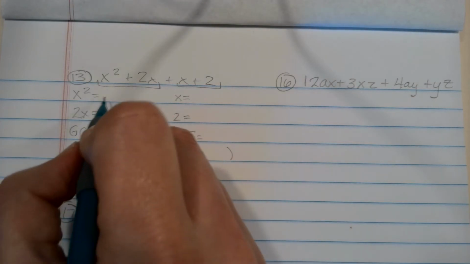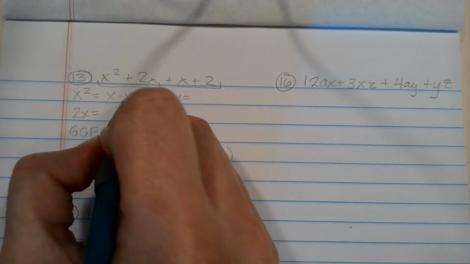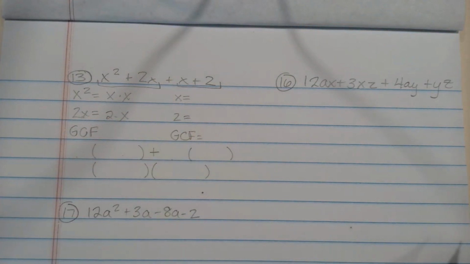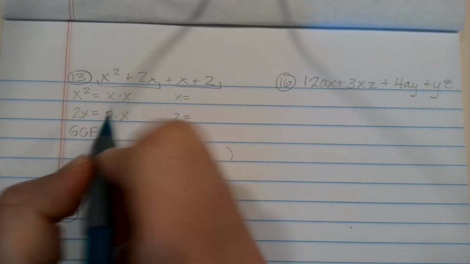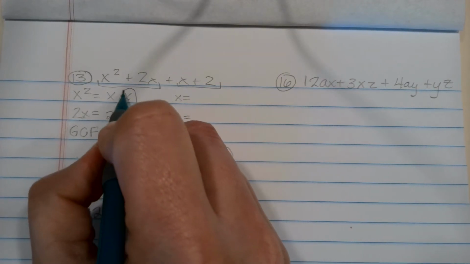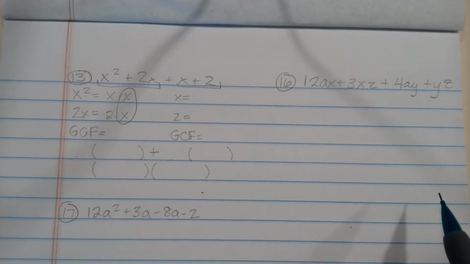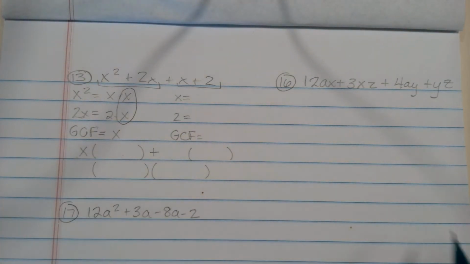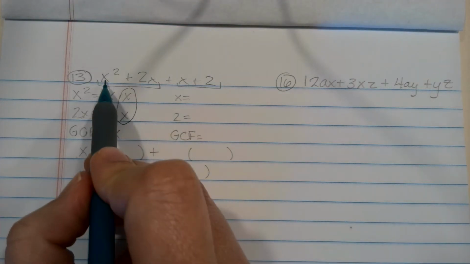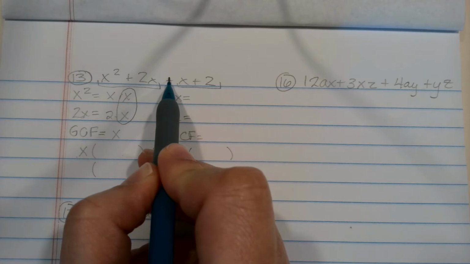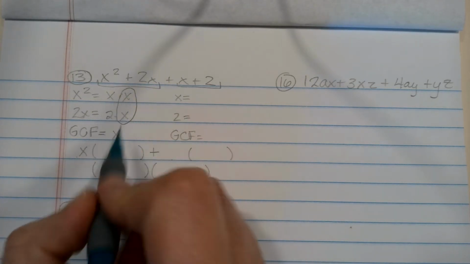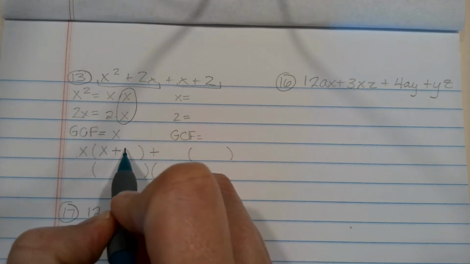So we have to break down x squared, that's x times x. 2x is just 2x. Then you find what do they have in common, greatest common factor. In this case, it's only that x. So we'll have x as the GCF. That is the monomial that goes outside of the parentheses. And then we write what's left. We had x squared plus 2x. So then we're going to have what's left in the first term, x plus 2.